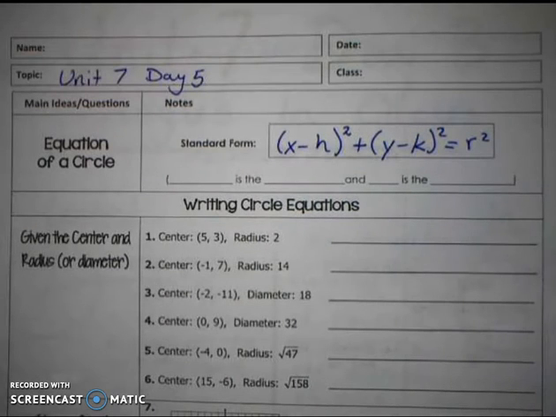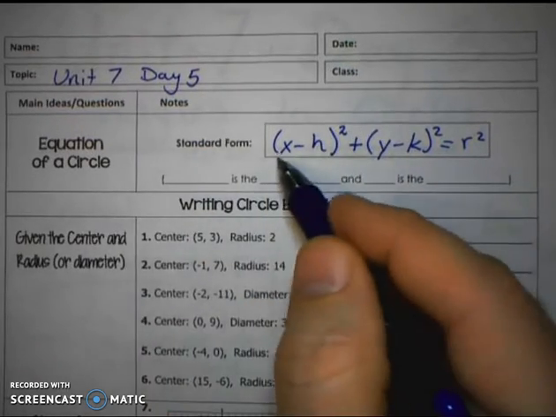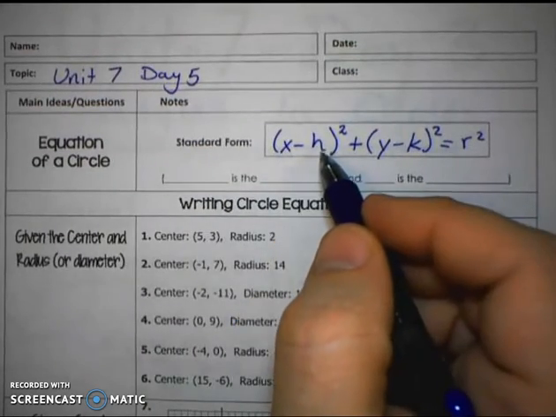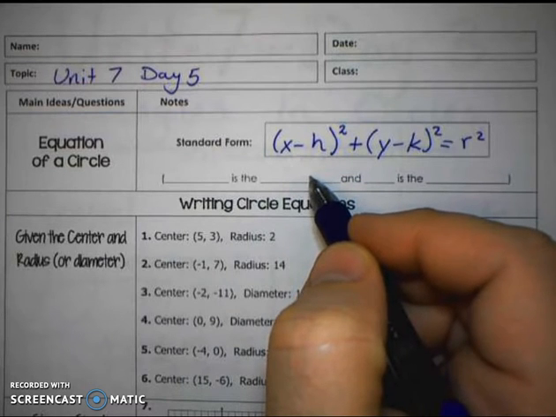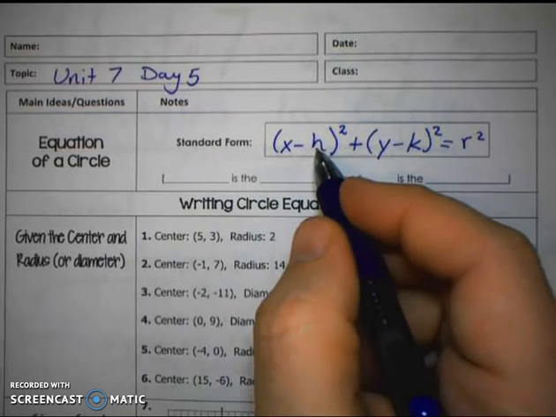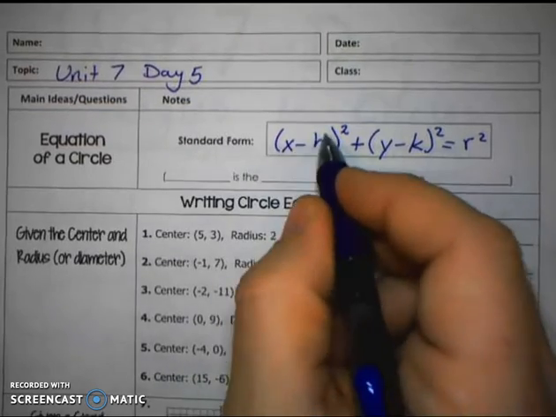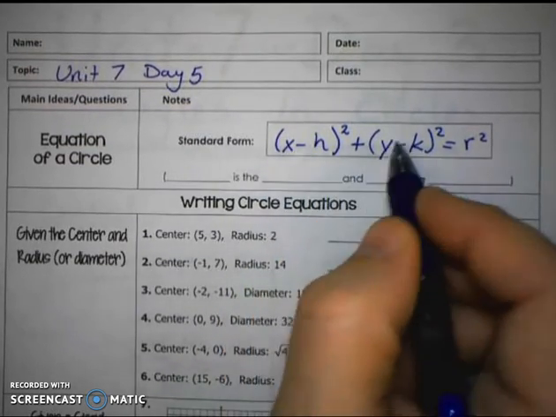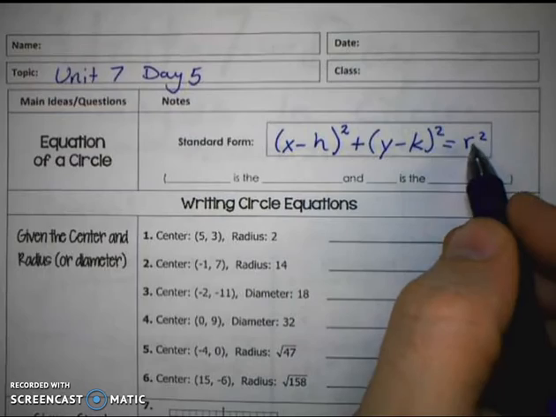Okay, and in the previous lesson we talked about the Pythagorean theorem, a squared plus b squared equals c squared. And that's actually where this comes from, because we can define a circle around a point by kind of breaking it down and using the Pythagorean theorem. So that's why this looks similar to that. We have something squared plus something squared equals something squared.